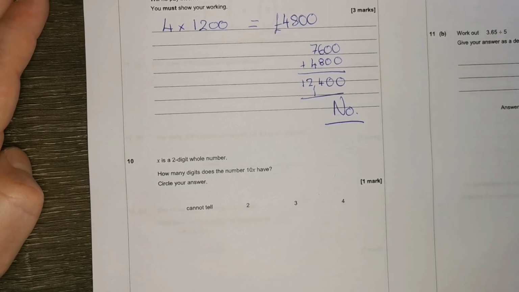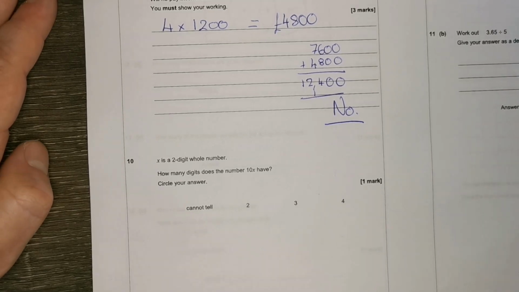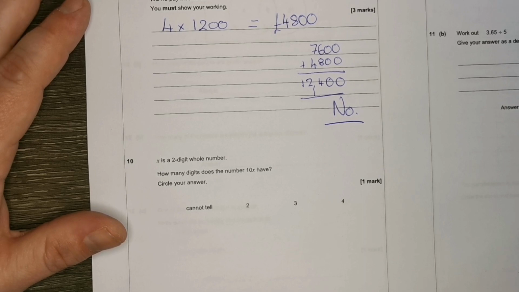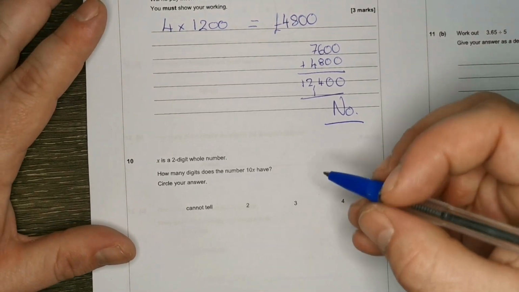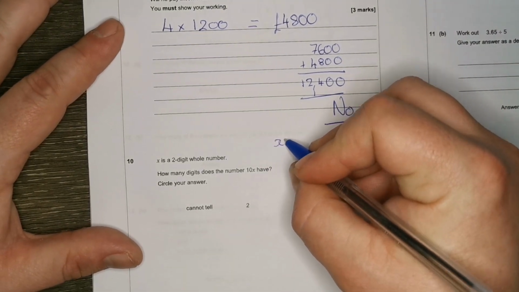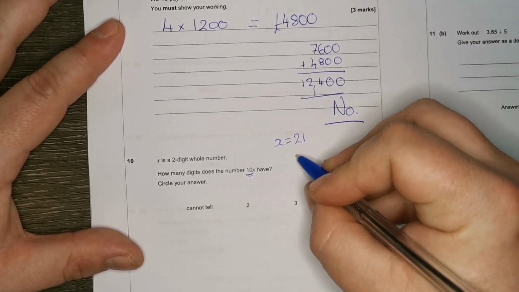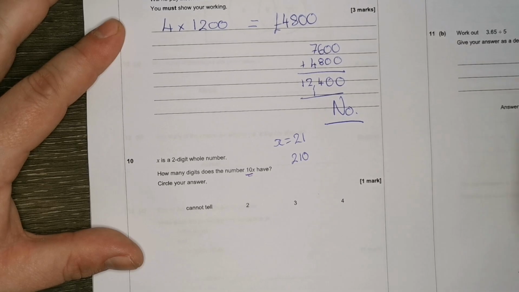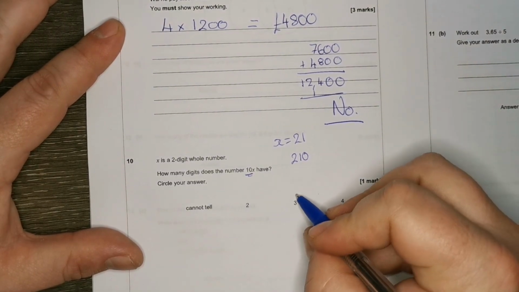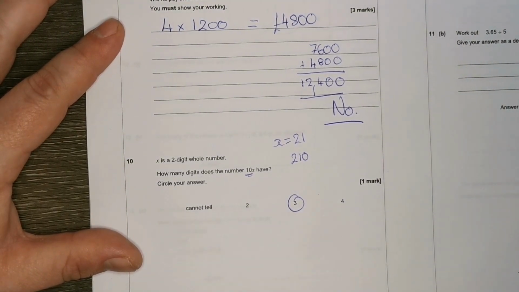X is a 2-digit whole number. How many digits does the number 10x have? Circle your answer. Well, let's just give x a value. So let's say that x equals 21. If I times that by 10 for 10x, that'd be 210. So that'd be a 3-digit answer.